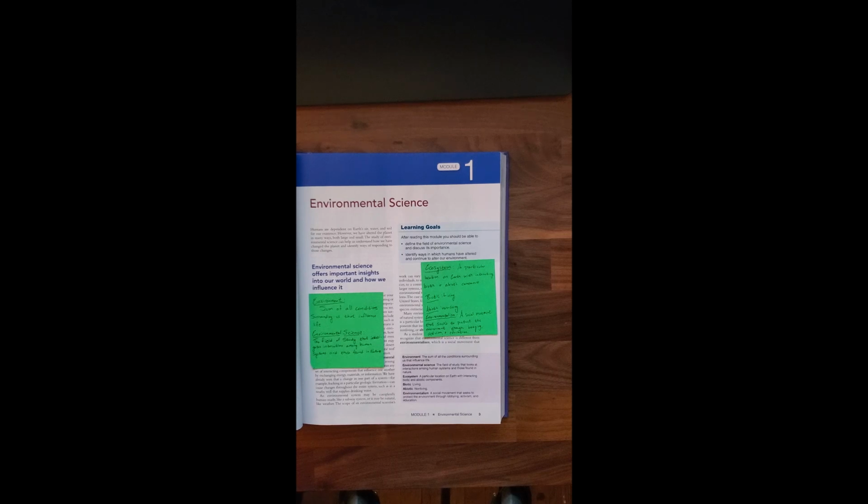Now, abiotic just means, for all of my Latin phonetics out there, a meaning not, biotic meaning living, so not living. So anything that's non-living. So this is a really challenging concept to understand sometimes. Non-living does not mean dead. It means dead, but it means more than that. It's also things that have never been alive.